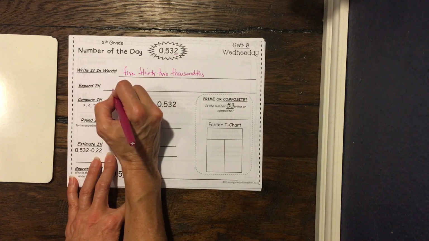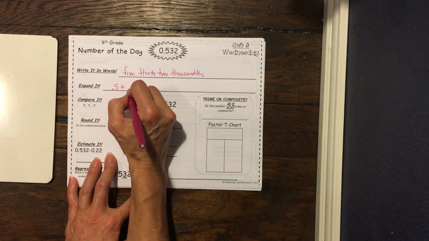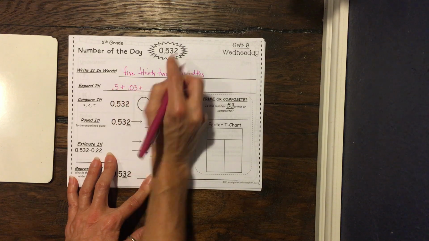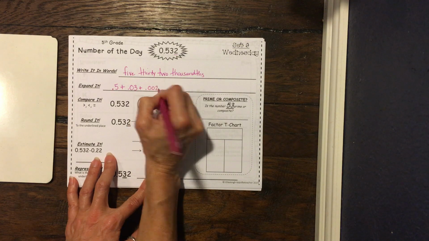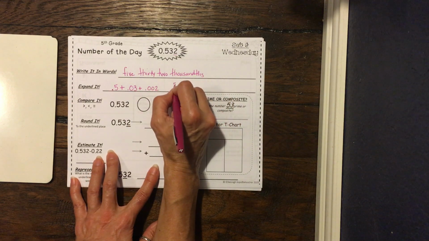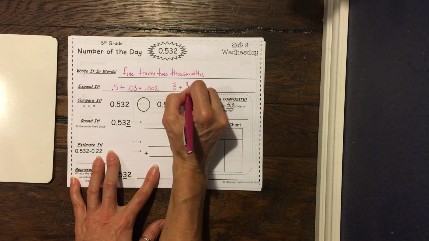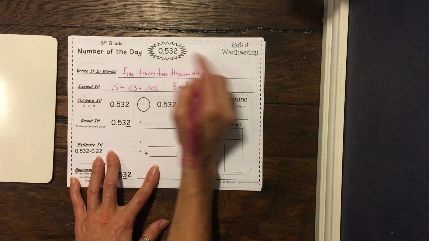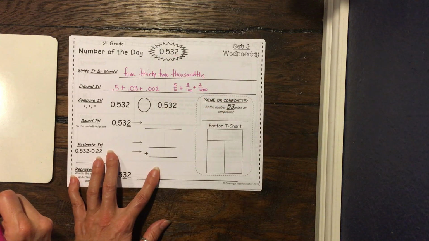It starts with 5/10. Then we have 300ths. And then we have 2,000ths. And you know what? Let's write it in a fraction form too. So we have 5/10 plus 300ths plus 2,000ths, just so y'all can see what that looks like, okay?